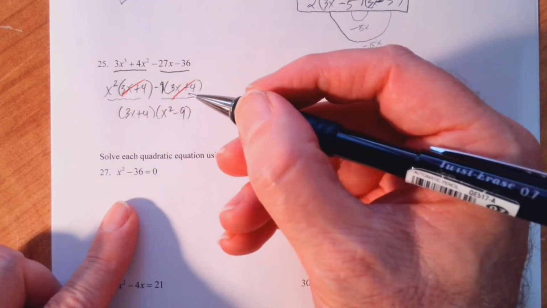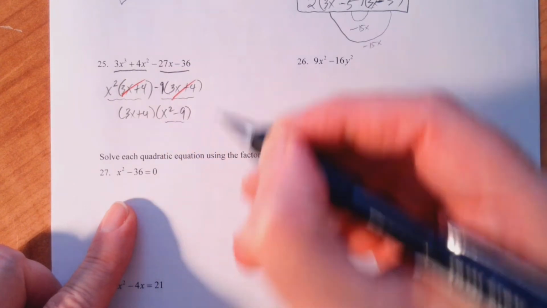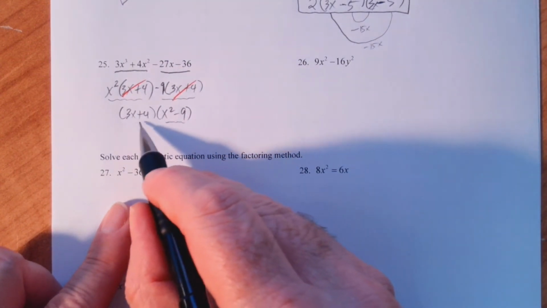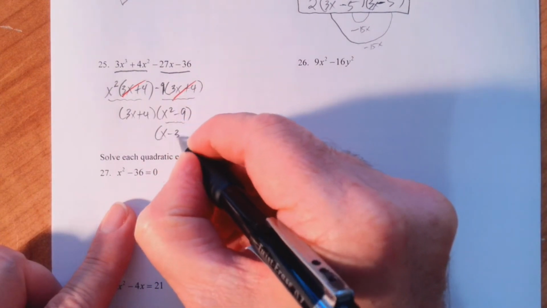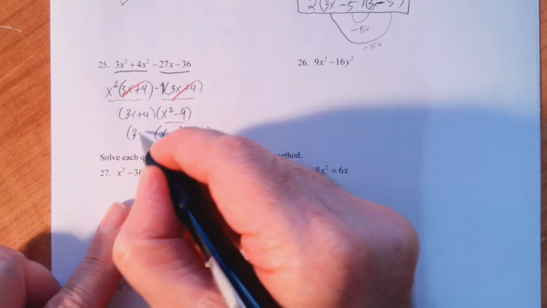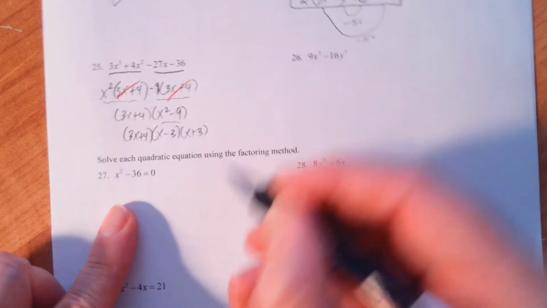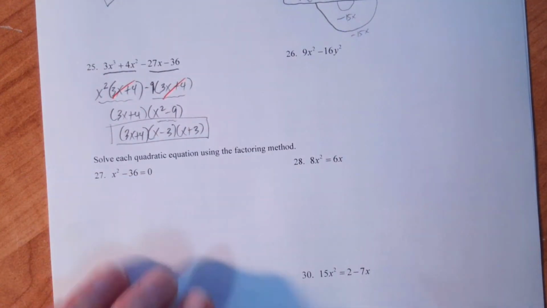And so let's see, this is not simplified. Notice there's no common factors or anything here, but this is a difference of squares. We can factor that as x minus 3 times x plus 3, and we still need that 3x plus 4 in the front. And so there's 3 factors here.